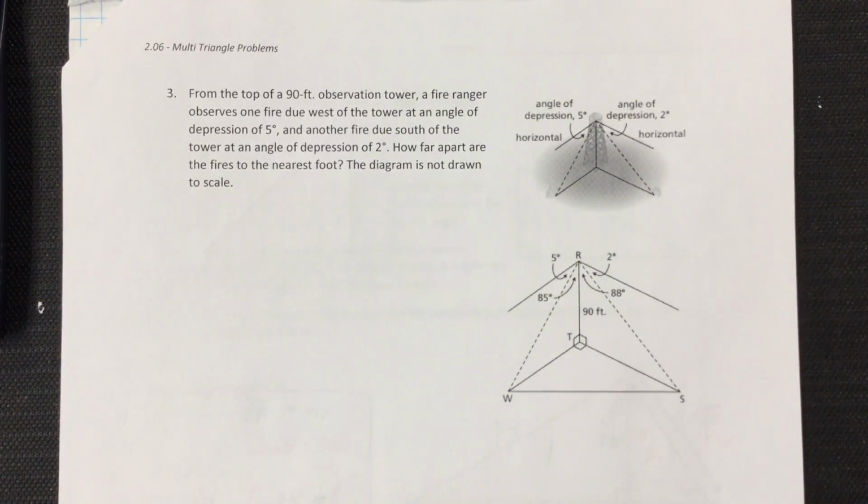Question number 3. This is a bit of a challenge problem because we deal with multiple right angle triangles and we have to try to find different pieces. So number 3 says, from the top of a 90-foot observation tower, a fire ranger observes one fire due west of the tower at an angle of depression of 5 degrees and another fire due south of the tower at an angle of depression of 2 degrees. How far apart are the fires to the nearest foot?